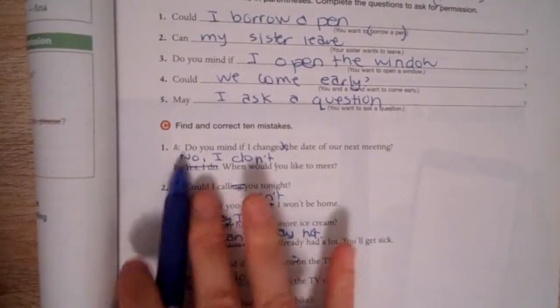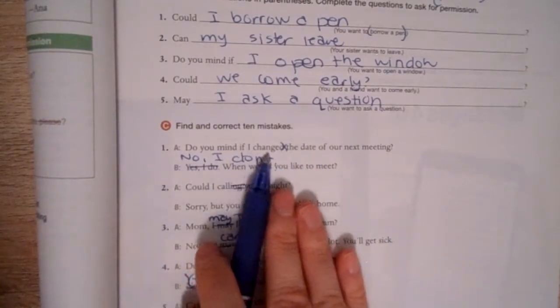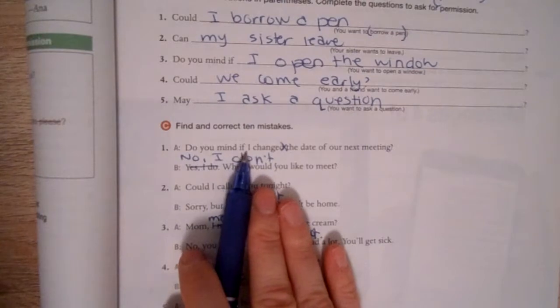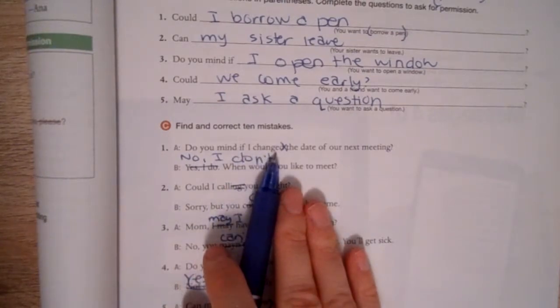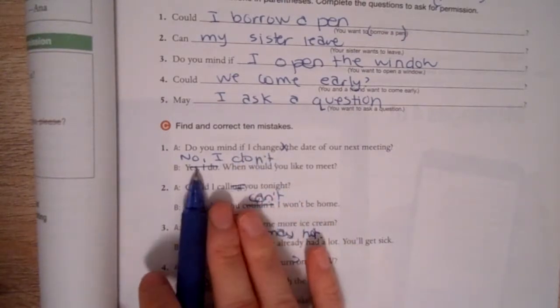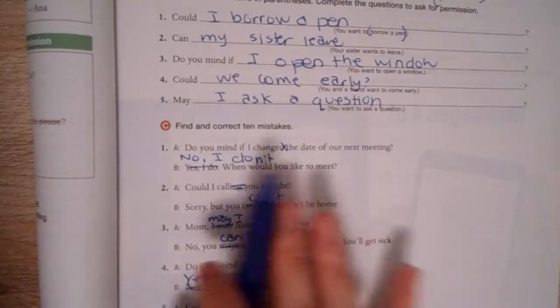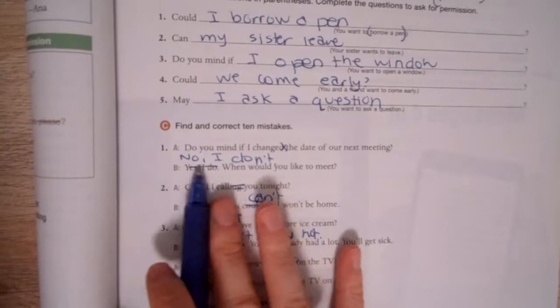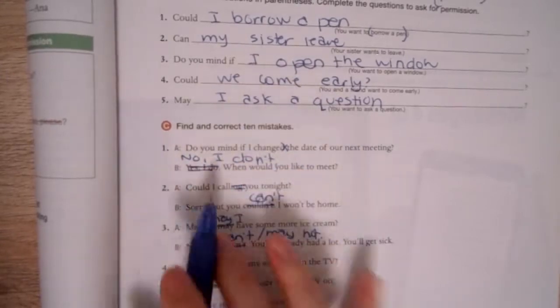Okay, part C, find and correct 10 mistakes. Do you mind if I change the date of our first meeting? So remember, after do you mind if, I have to use present simple. That's part of the rule. No, I don't. When would you like to meet? So no, I don't means it's okay. Let's change it. So change. We don't use yes, I do here.